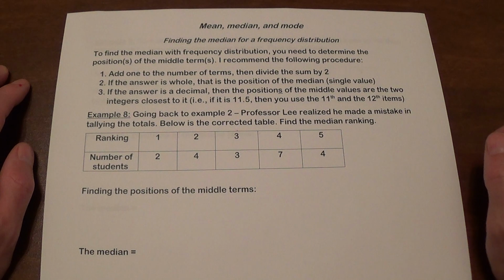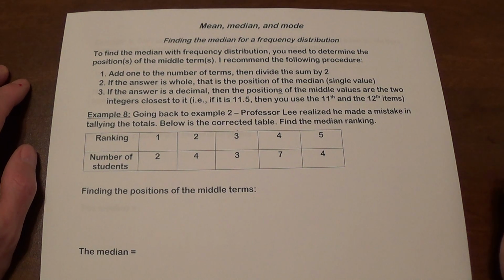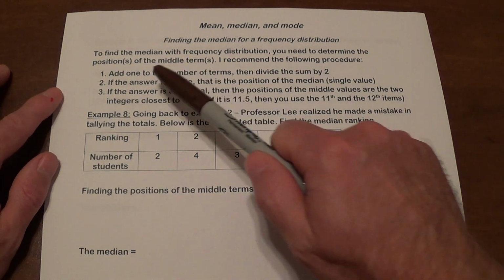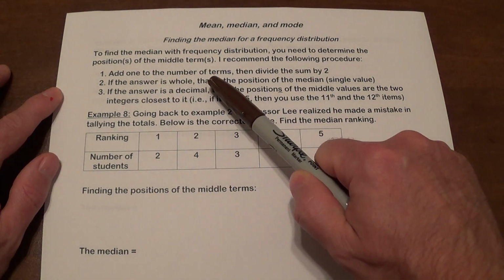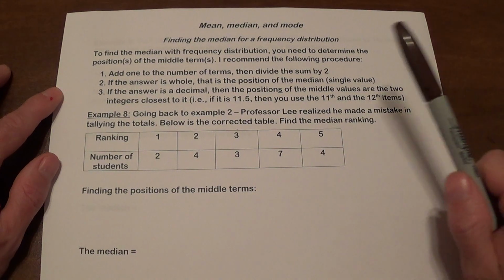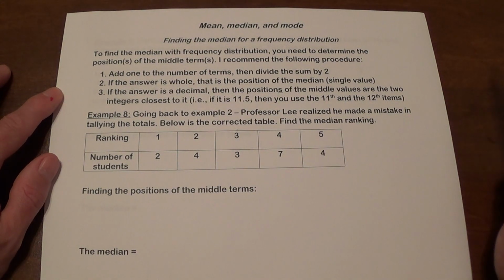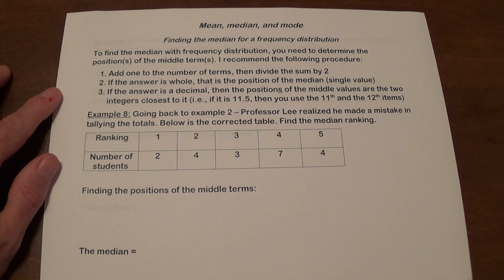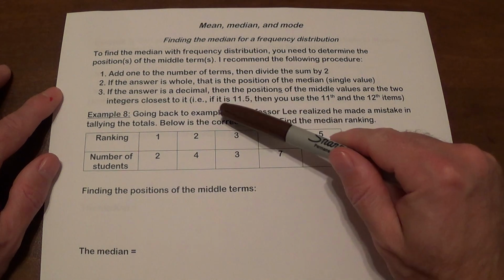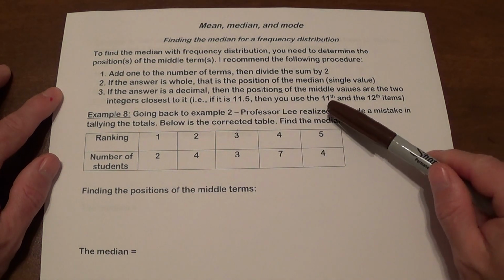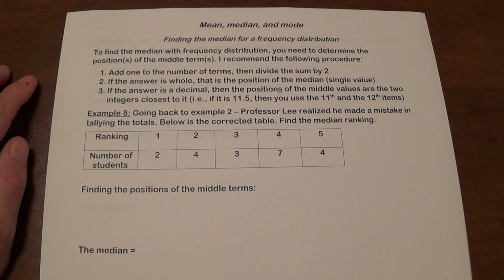And the way I always explain this to the students, to find the position of the element, you're going to add 1 to the number of terms, and then you're going to divide the result by 2. If the value that you're getting is a whole number, then that is going to be the position of the median, which is going to be a single value. If you're getting a decimal like 0.5, then the position is going to be the 2 closest integers to it. So if you get like 11.5, then you're going to use the 11th and the 12th term.